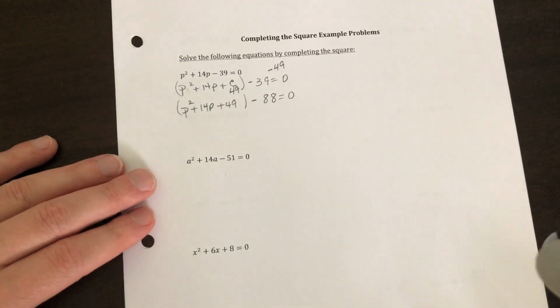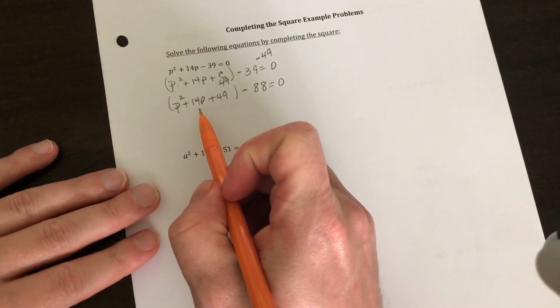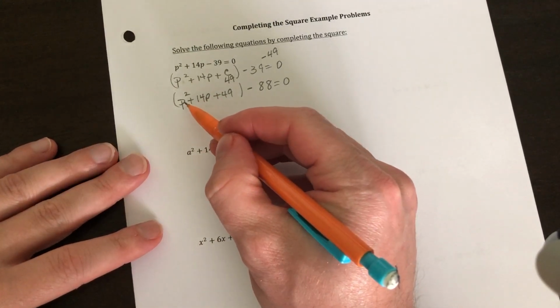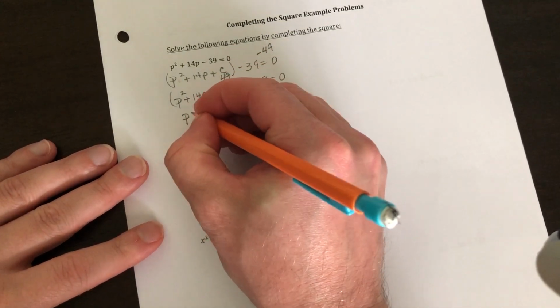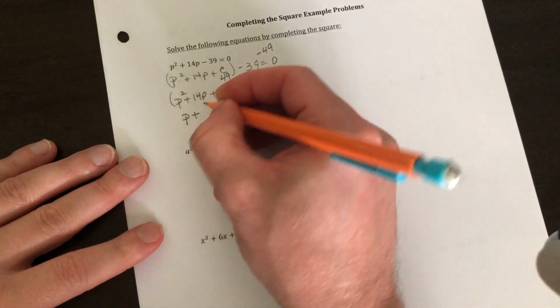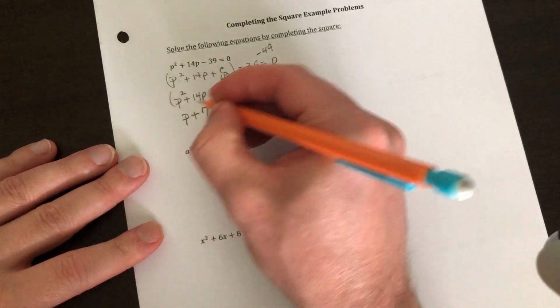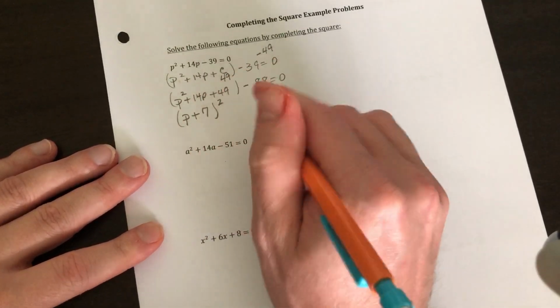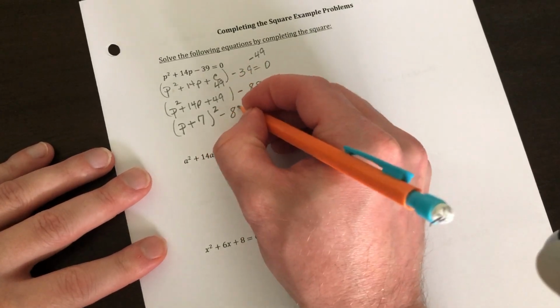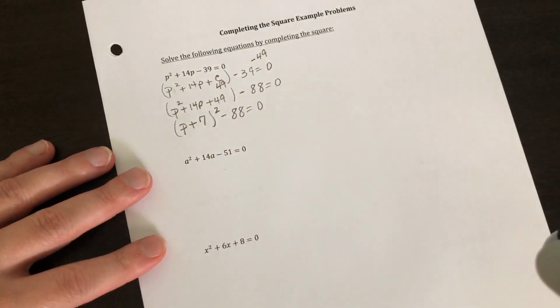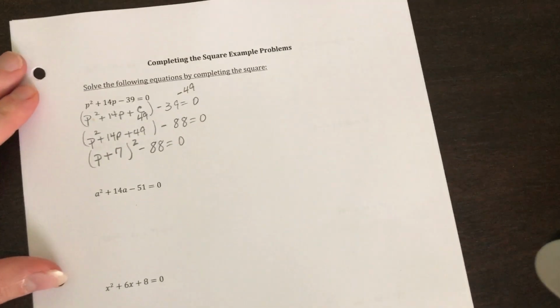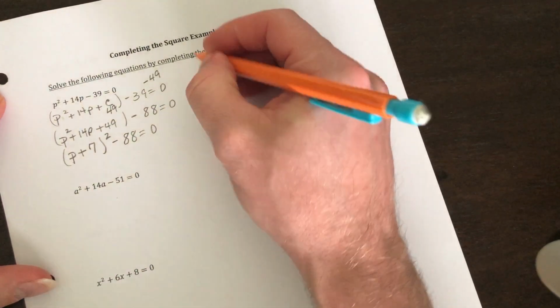Now, the next step is we have to factor this down. Okay, so when we factor this down, we square root the first term. So we get P, keep the sign in the middle, plus square root of 49 is 7. And then now we can solve this equation. Okay, so we're going to add the 88 over to the other side.